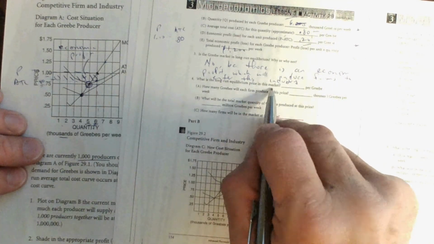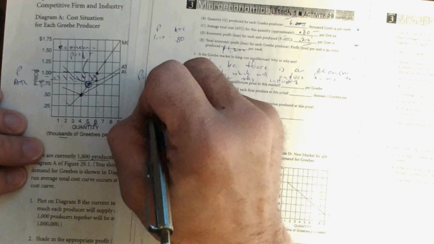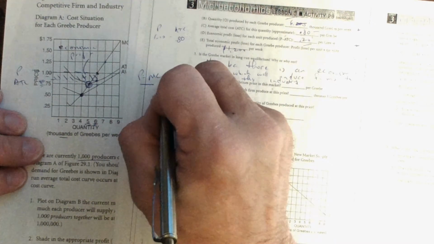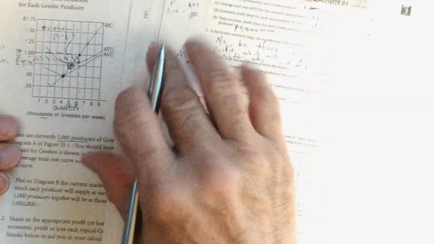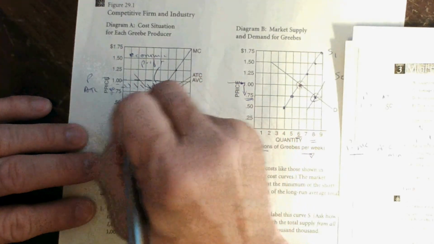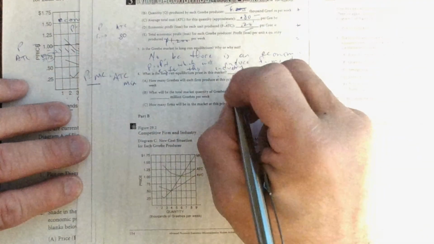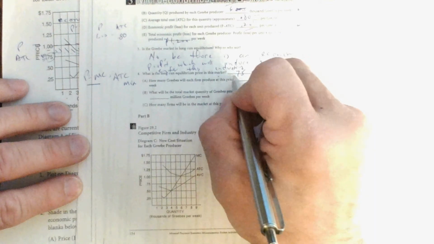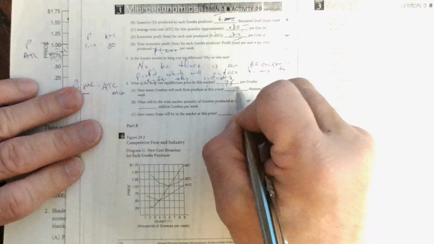In the long run, what is the equilibrium price in this market? To understand that, we need to remember that in the long run, price will equal marginal cost. That's our standard decision criteria. But in the long run, these will also equal average total cost minimum. Going to our producer curve, we see that average total cost minimum is where average total cost crosses the marginal cost curve. And that happens at 75 cents and 5,000 units. So the long-run equilibrium price will be 75 cents and there will be 5,000 units produced.